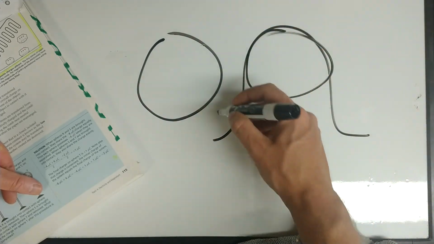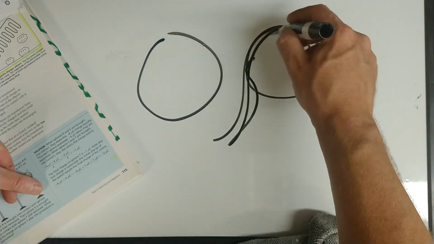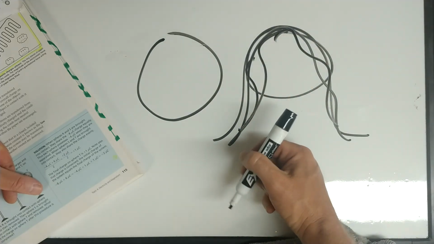I use one of my daughters as an example. They have this blonde hair.